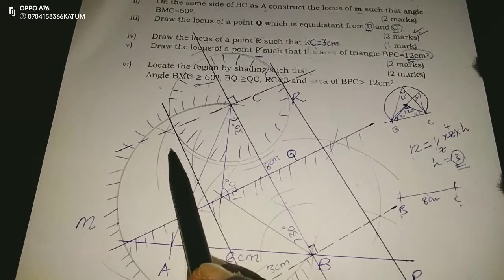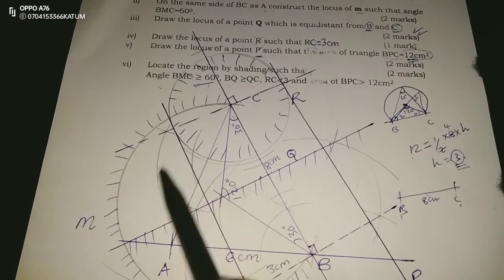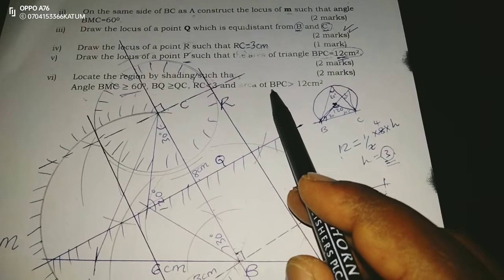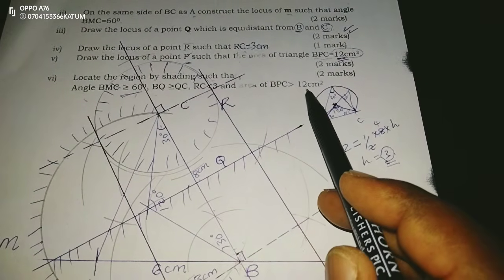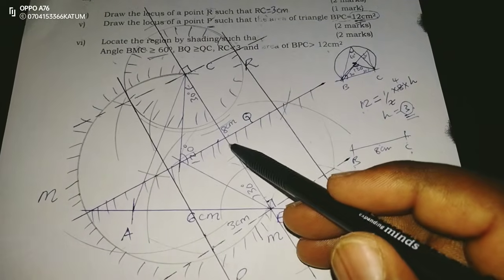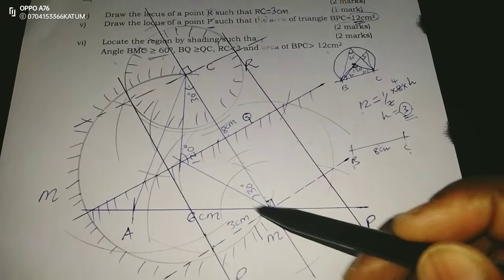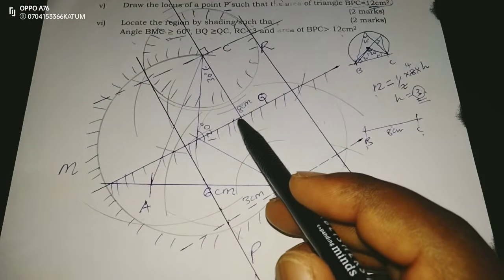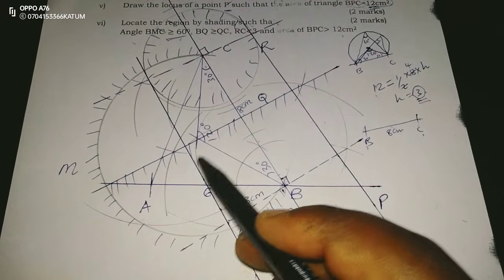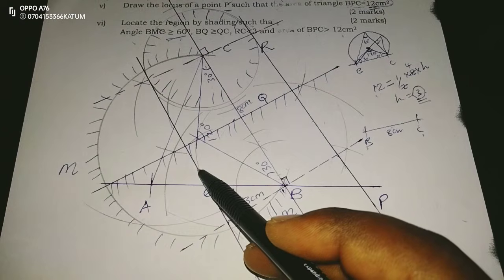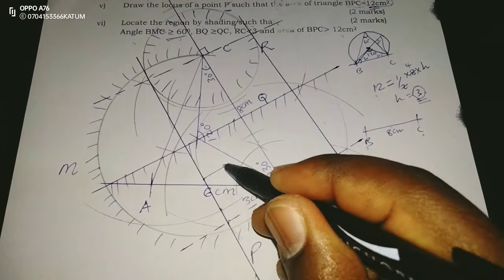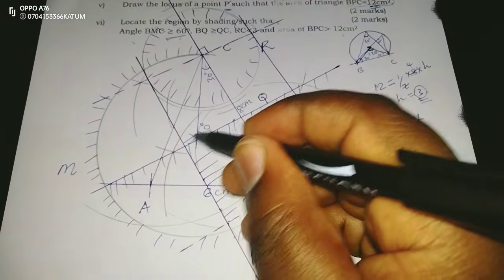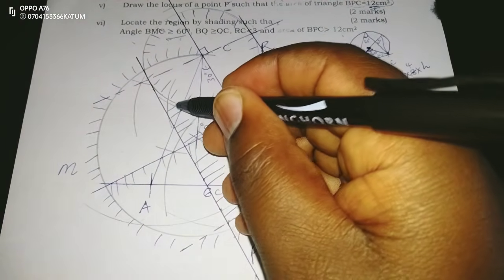Greater than 3 is the outer side of this circle. Then finally, the area of BPC greater than 12. To be greater than 12, it means the height should be beyond these 3 centimeters. Therefore, we shade the lower side, which is lesser than 3.